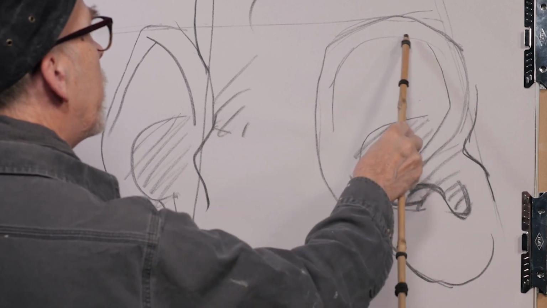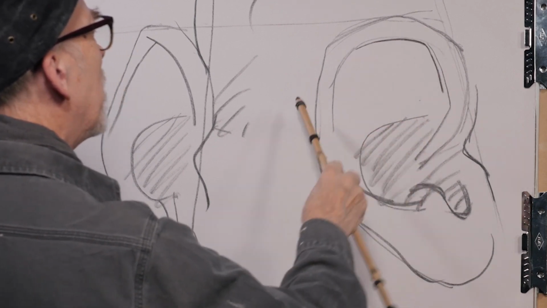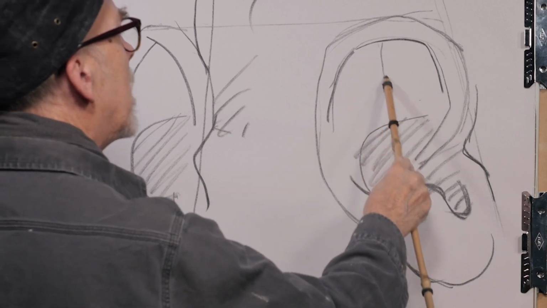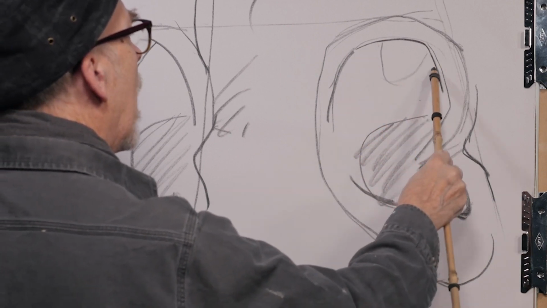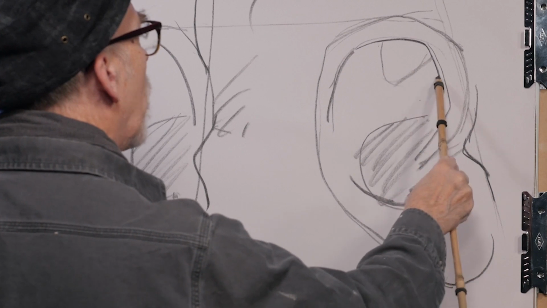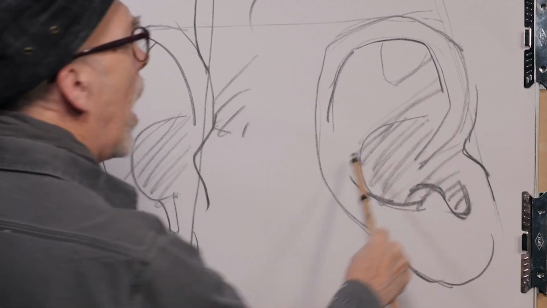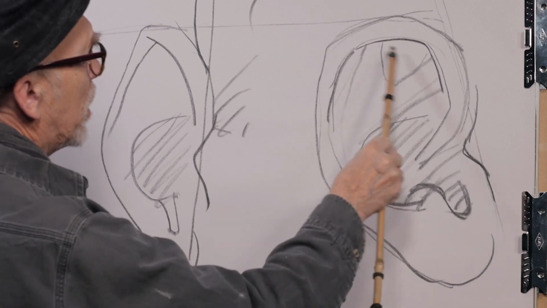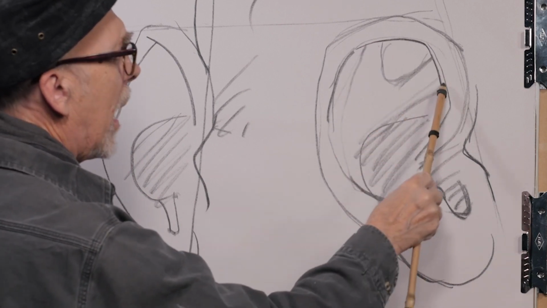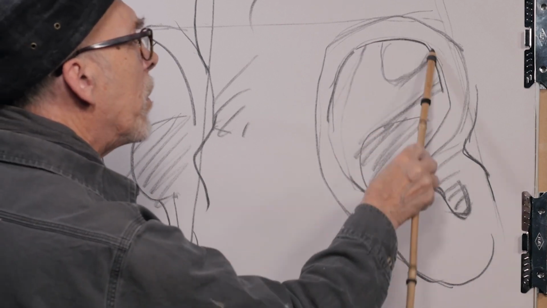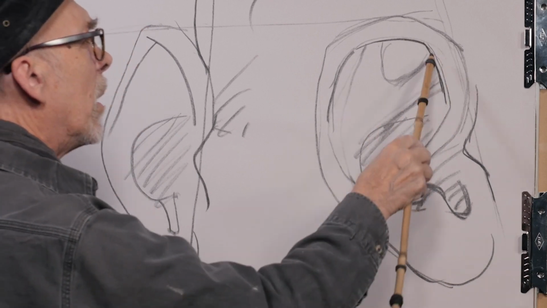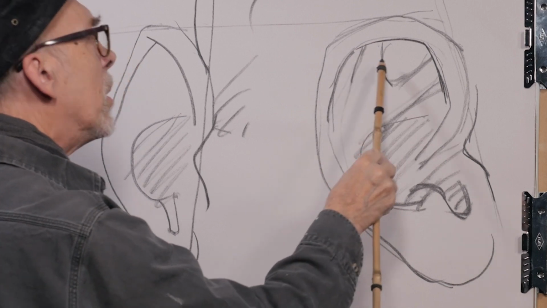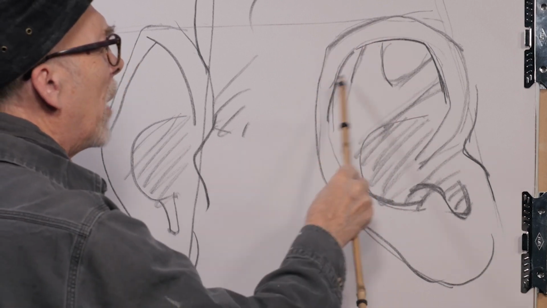And now we've got the helix, and then the next big shape coming down is the antihelix, and it forms sort of a Y shape. And the Y comes up this way, and one leg of the Y goes up underneath the helix, the front part, and the second Y goes up in this direction behind the helix.